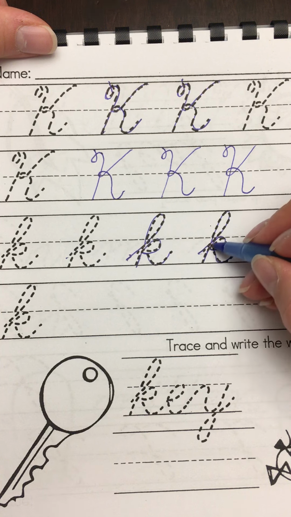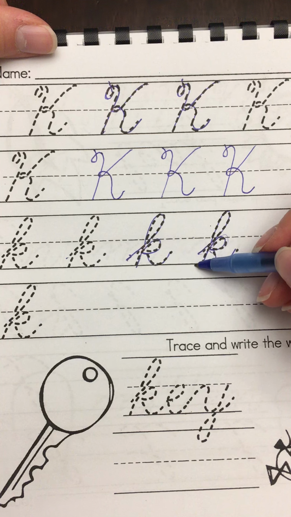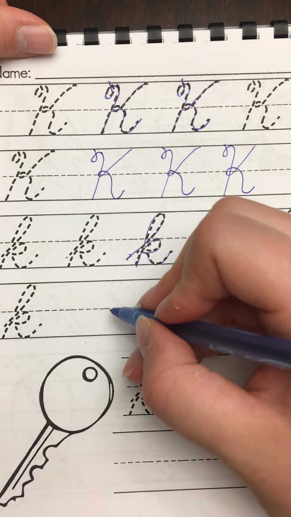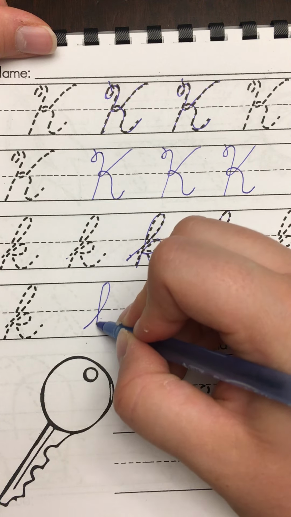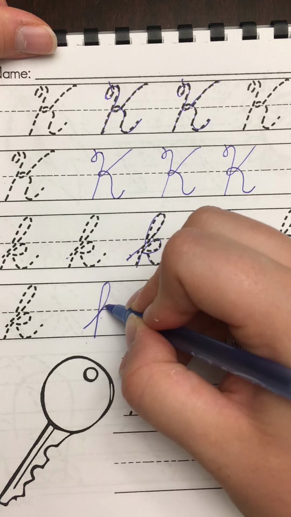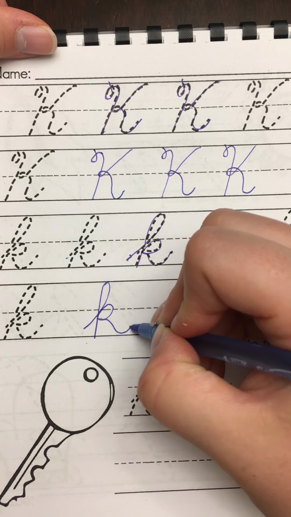So when you're making this loop, you're looping and meeting in the middle between the dotted line and that bottom line. So let's look here without the tracing lines. You'll go up, down, up and over, making a loop and connecting, then continuing.